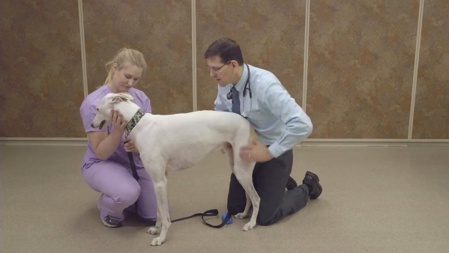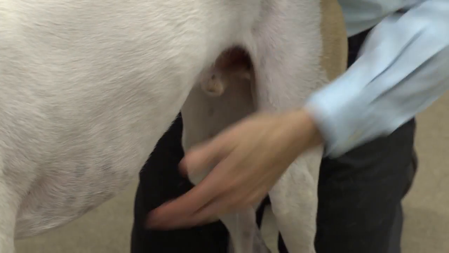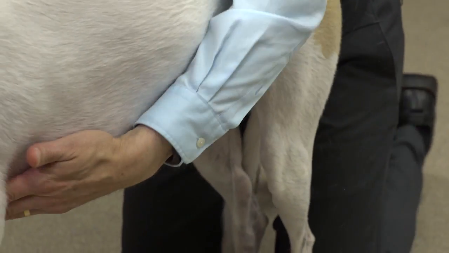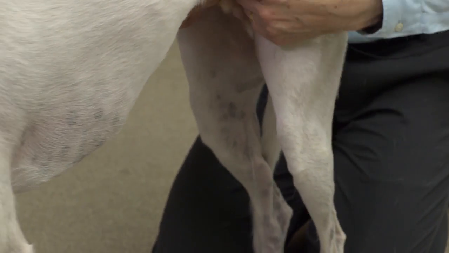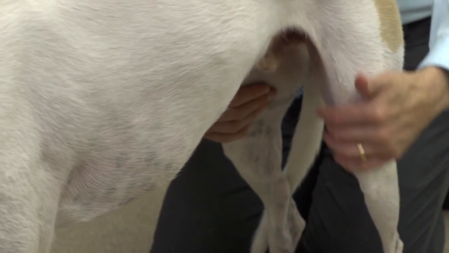So again, we're palpating the entire anatomy of the entire thorax and feeling for the axillary lymph nodes. And then along the ventrum, he's got a little scratch here.